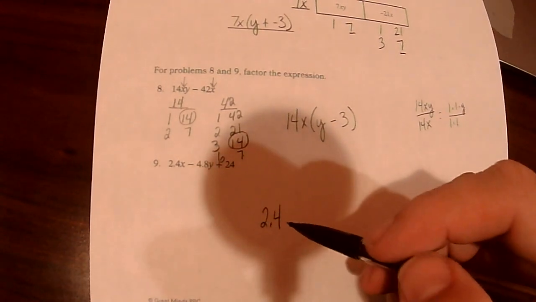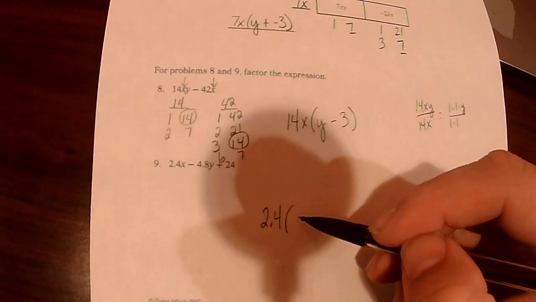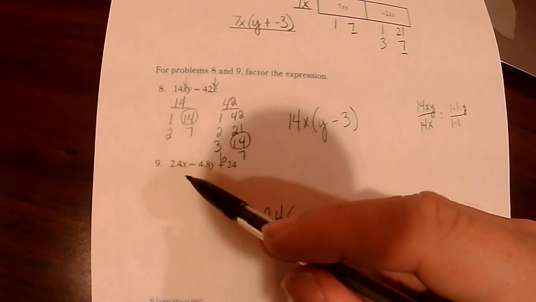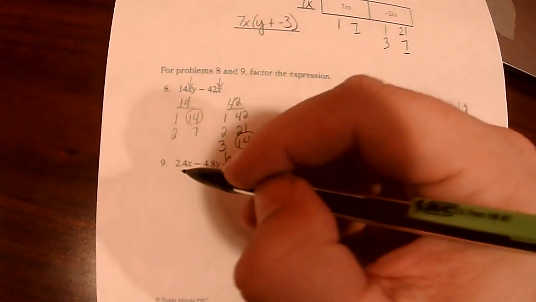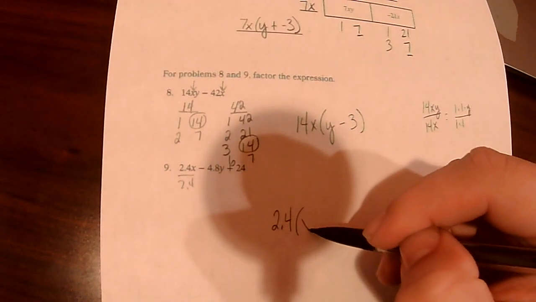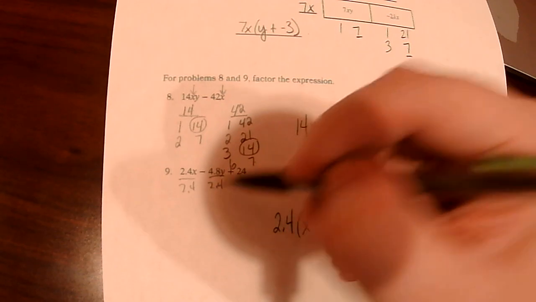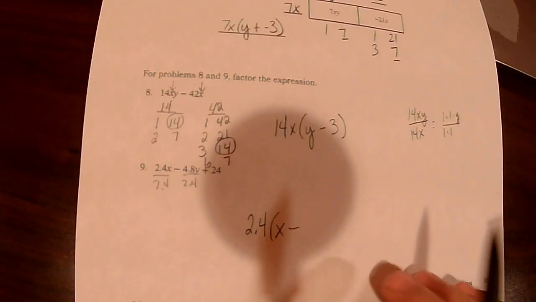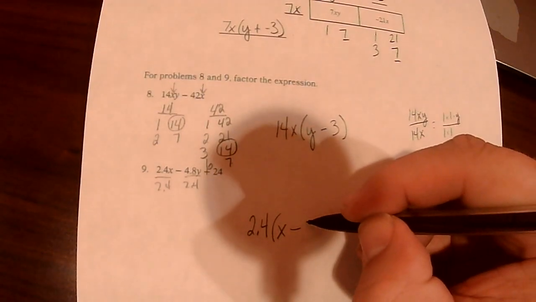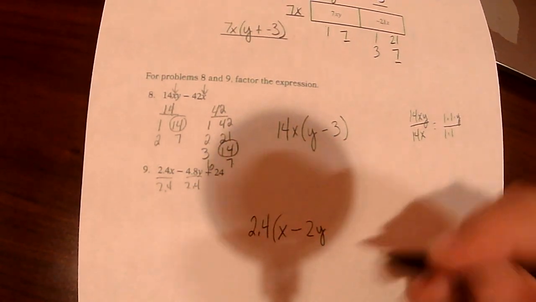2.4x divided by 2.4 is just x, 1x, because 2.4 divided by 2.4 is just 1. So that leaves us x minus, well, 4.8 divided by 2.4 is 2, and it's 4.8y, so that's 2y.